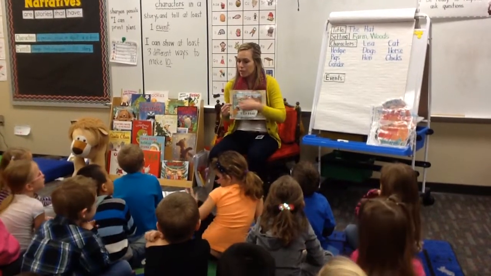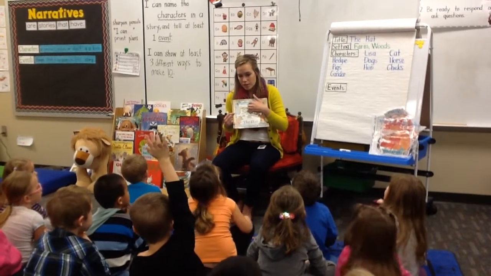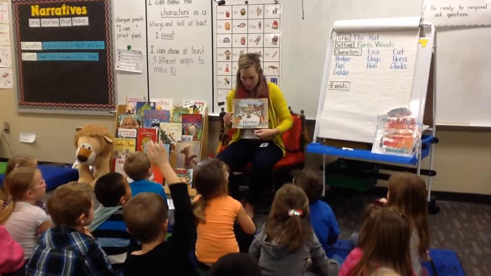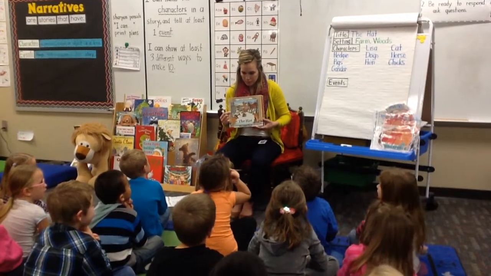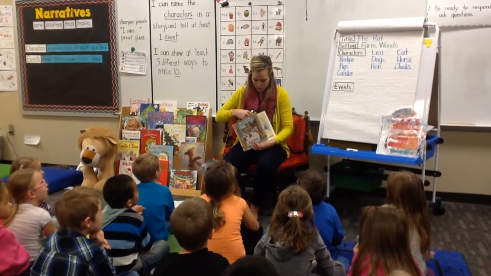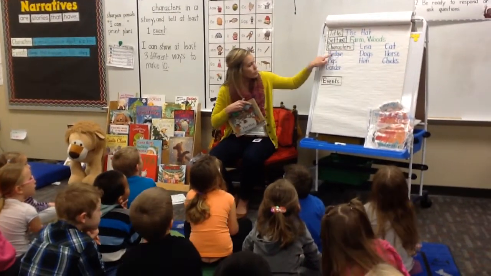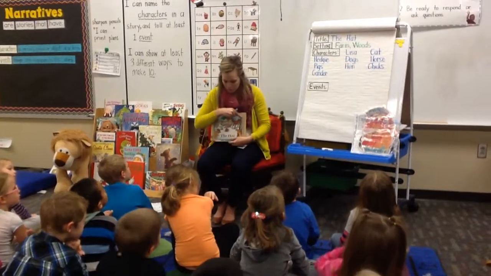Are there any people in this book? What do you think? Tori, there is? Who's the person in this book, Tori? Is it a boy or a girl? A girl. It's a girl named Lisa. We met her at the beginning, didn't we? There's Lisa. So we have a person and we have lots of animals that are characters.